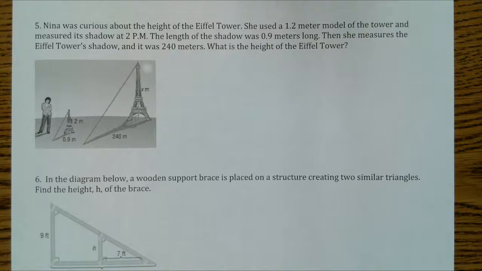Okay, group. So number 5 here on our 5.4, 5.5 extra practice, Nina was curious about the height of the Eiffel Tower. She used a 1.2 meter model of the tower and measured its shadow at 2 p.m. The length of the shadow was 0.9 meters long. Then she measures the Eiffel Tower shadow, and it was 240 meters. What is the height of the Eiffel Tower?